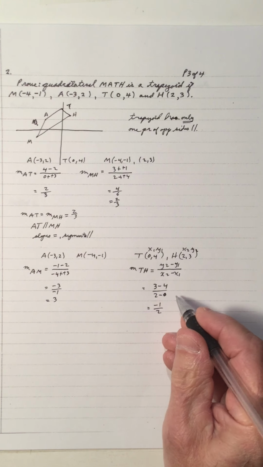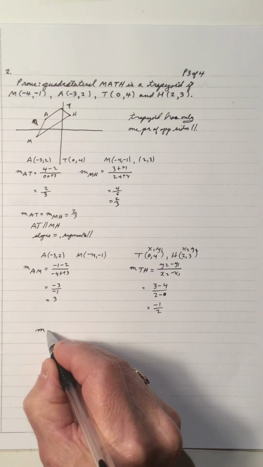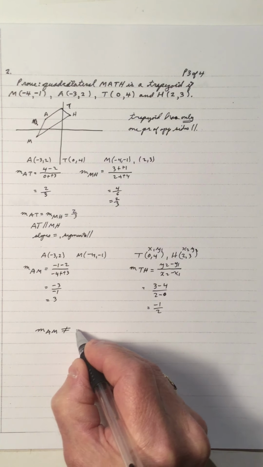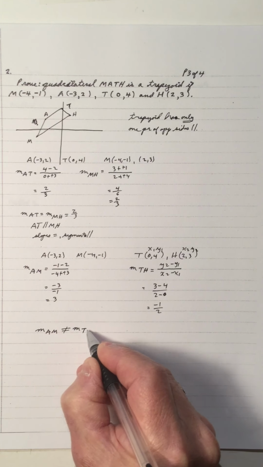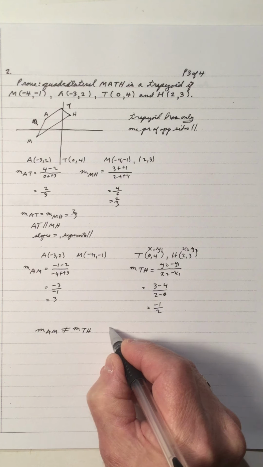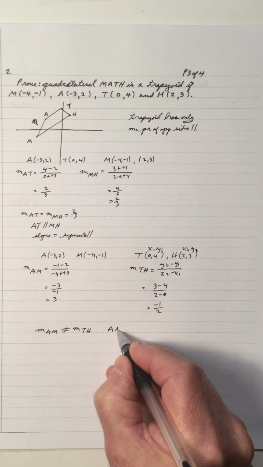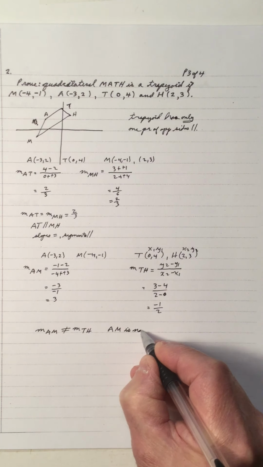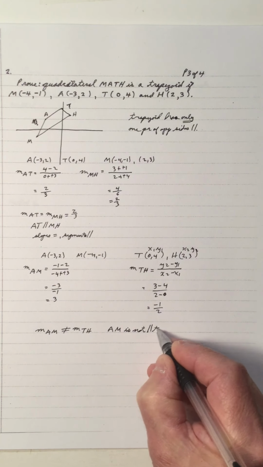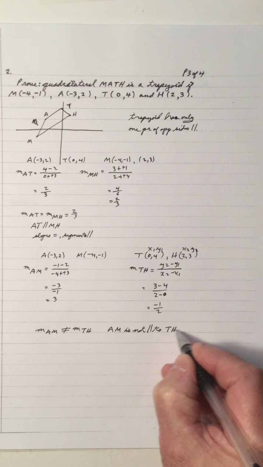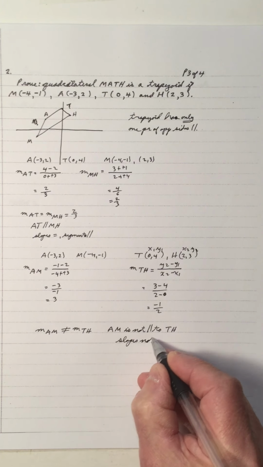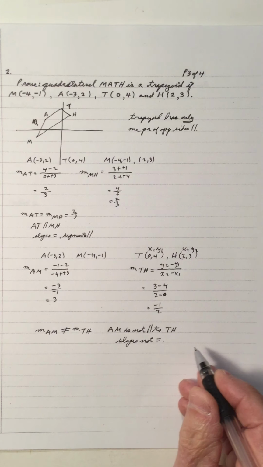So the slope of AM is not equal to the slope of TH. So that means that AM is not parallel to TH. Slopes are not equal.